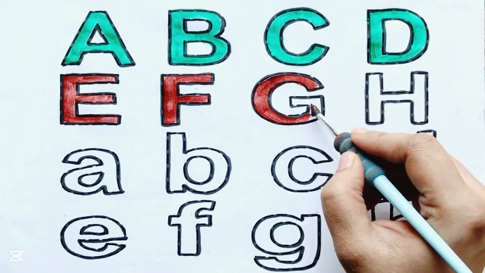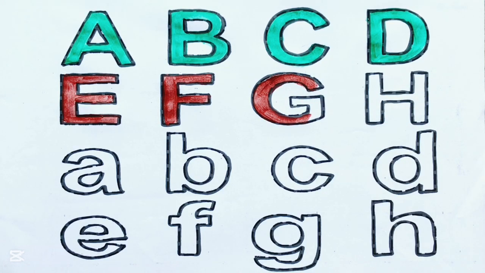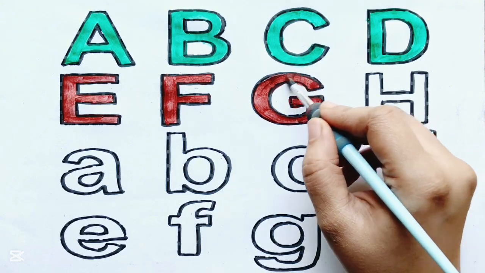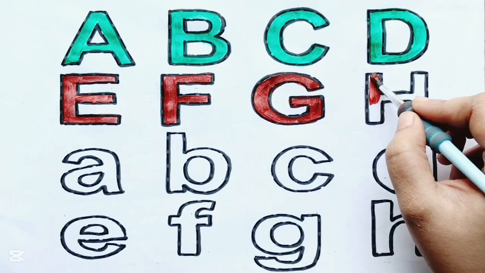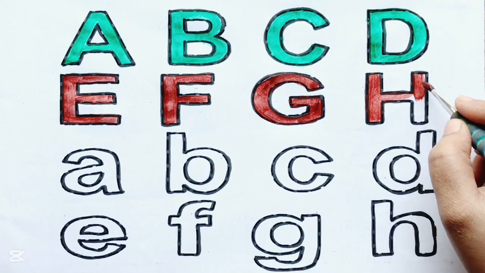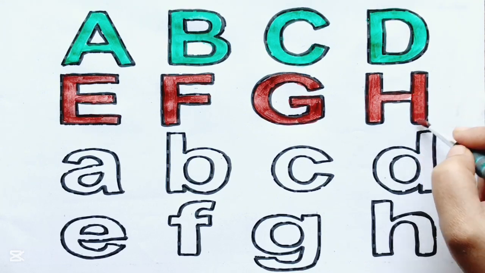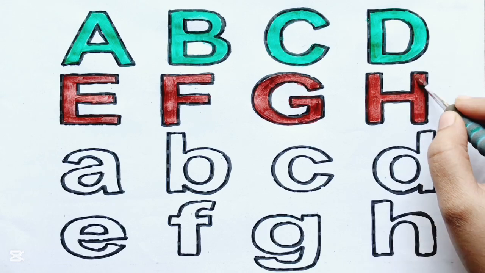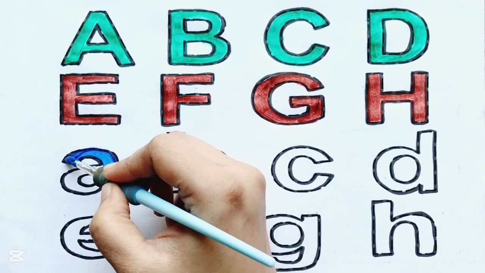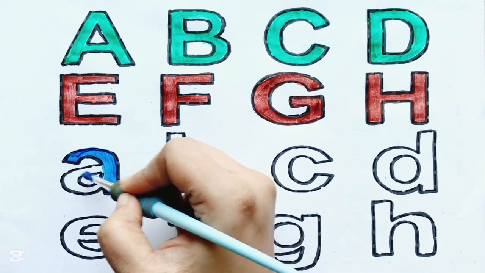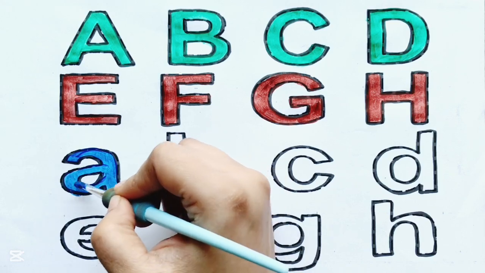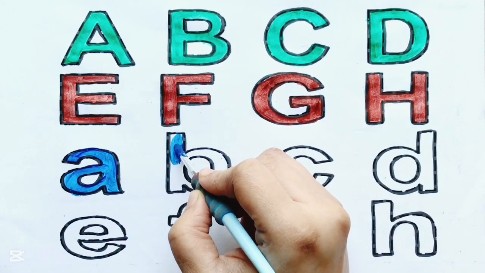1, 2, 3, let's go. A, B, C, count the rhythm and 1, 2, 3, we're singing all together. H for house. Blue color. Lowercase letter A. A for apple.